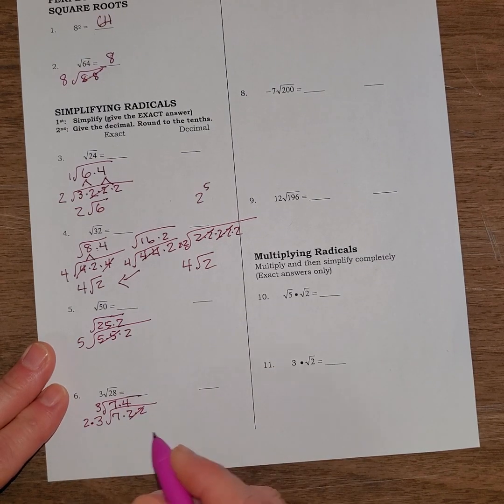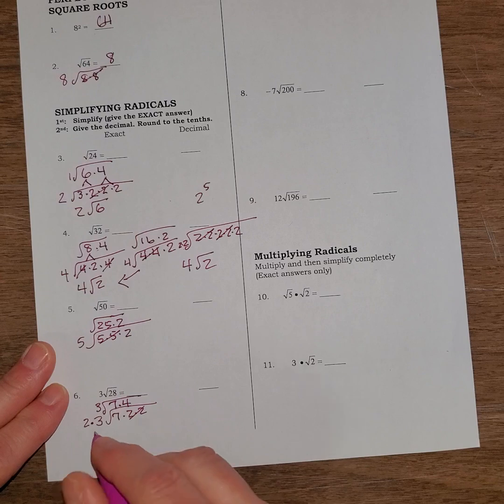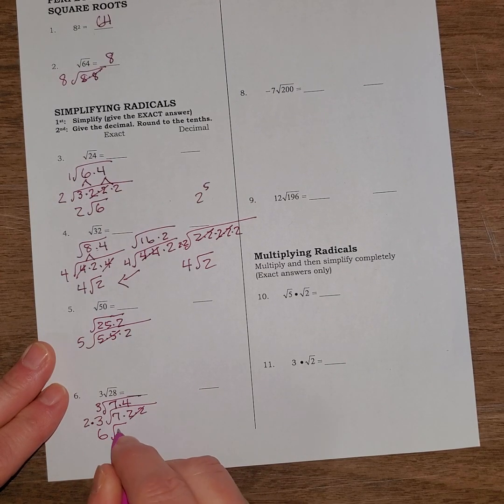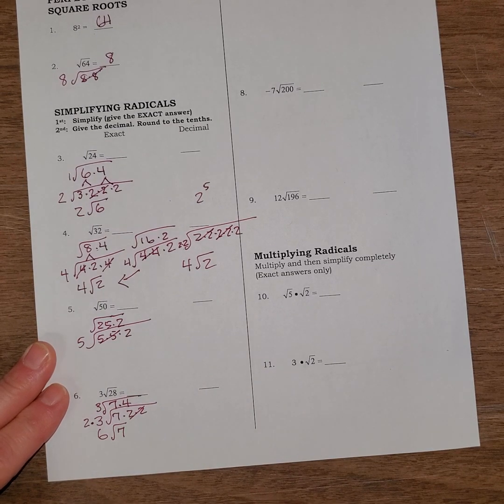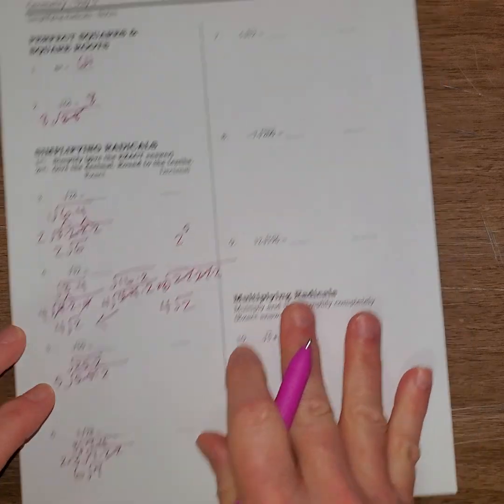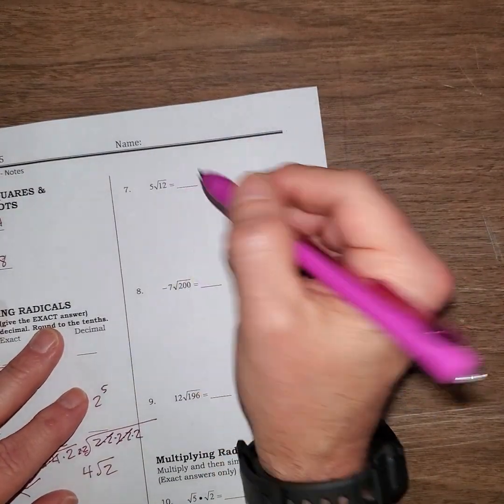Okay, so I cancel a 2. A 2 comes out. Anything that comes outside multiplies by the number that's out there. Usually a 1, but not this time. 2 times 3 is 6, radical 7. So this is simplified. It's kind of like simplifying fractions in a way, but it's just simplifying radicals.